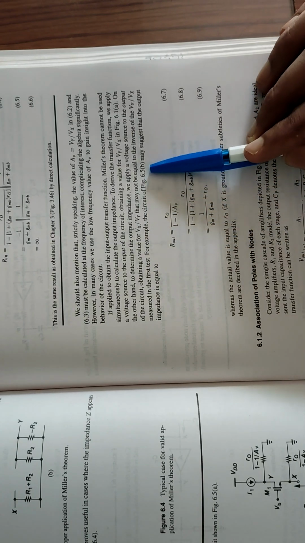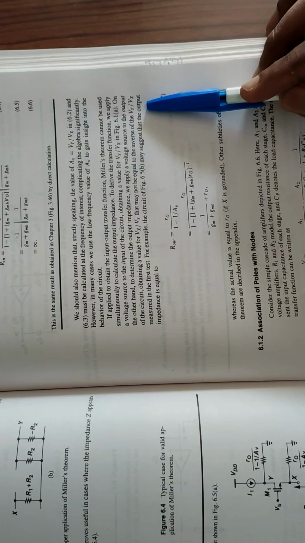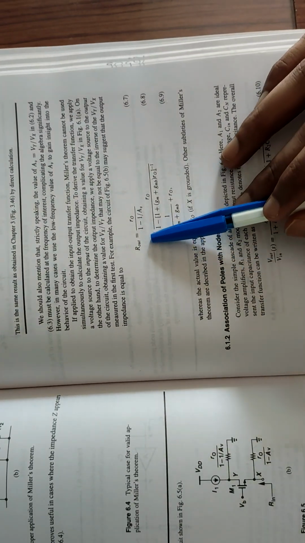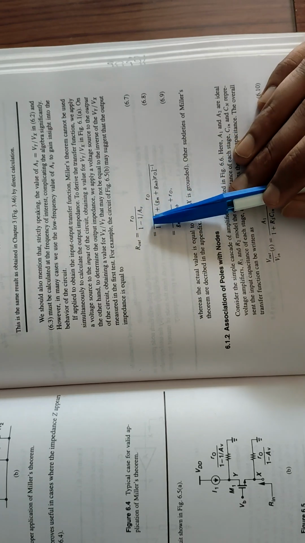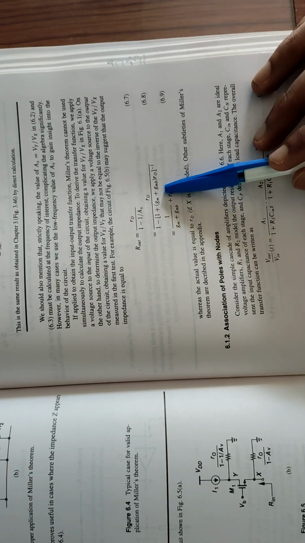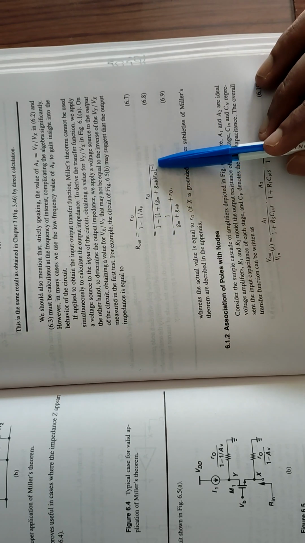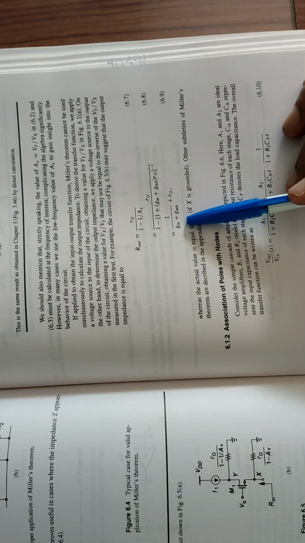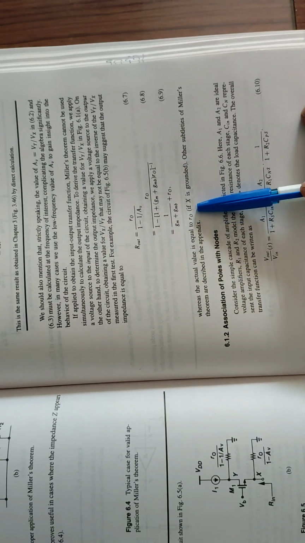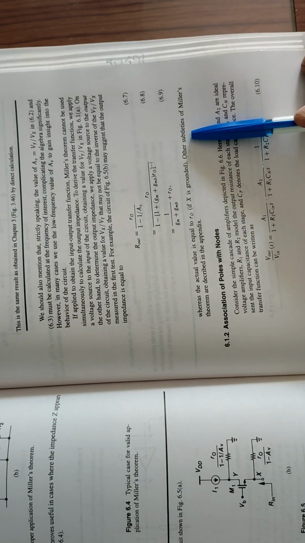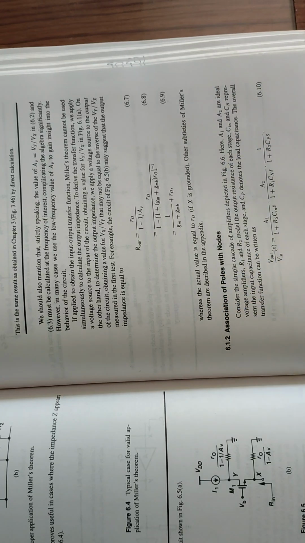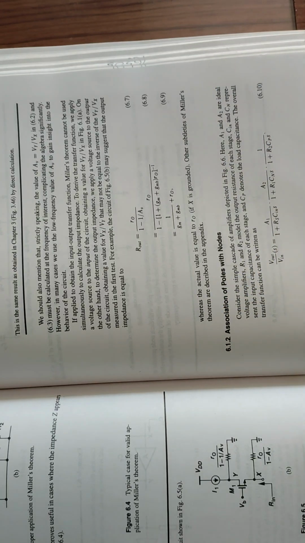For example, the circuit of figure B may suggest that the output impedance is Rout = R0/(1 - 1/Av) = R0/(1 - (1 + (gm + gmb)R0)^-1) = 1/(gm + gmb) + R0, whereas the actual value is equal to R0 if X is grounded. Other subtleties of Miller's theorem are described in the appendix.